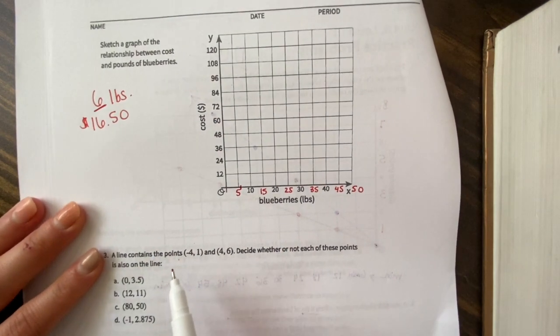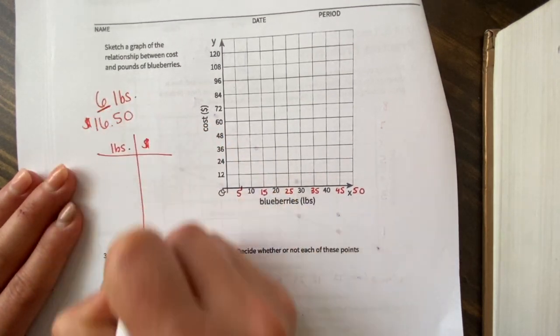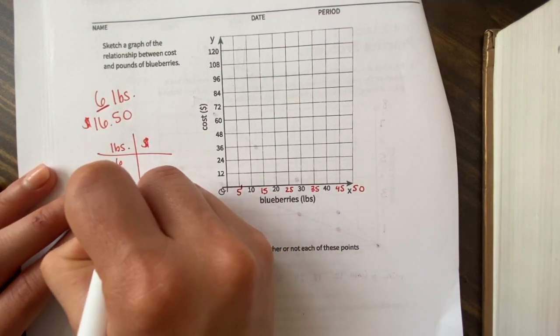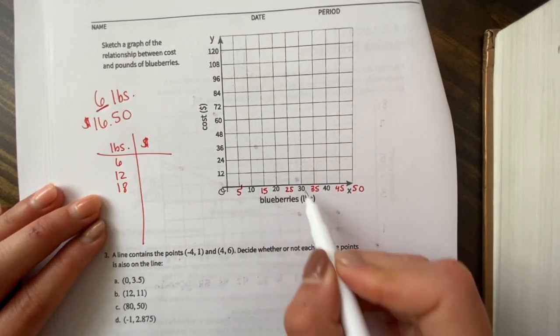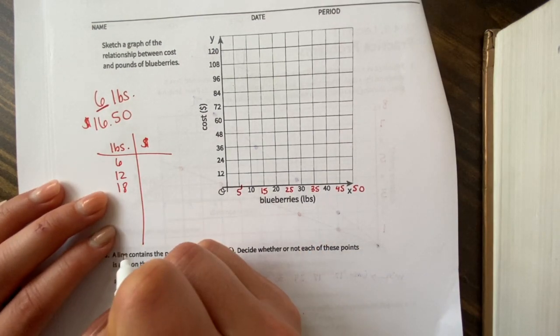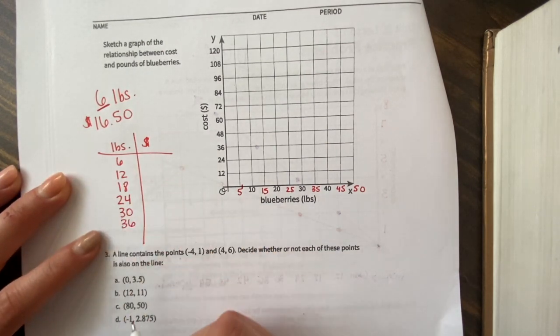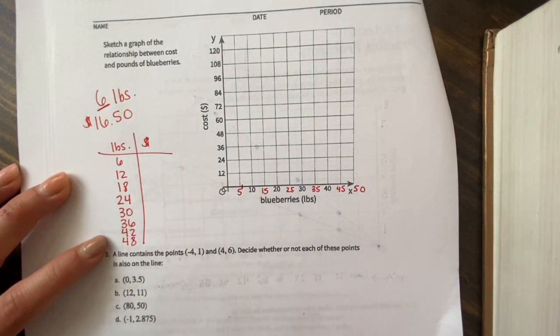So what I'm going to do is create a table. Let's do pounds and money. We know 6 pounds, and another 6 pounds would be 12, and another 6 would be 18 pounds. We're trying to find one of these numbers so it'll be a perfect point, or at least a value that matches one of them. 18 and another 6 is 24, another 6 is 30, 36, what's after that? 42 and 48. That's about good.